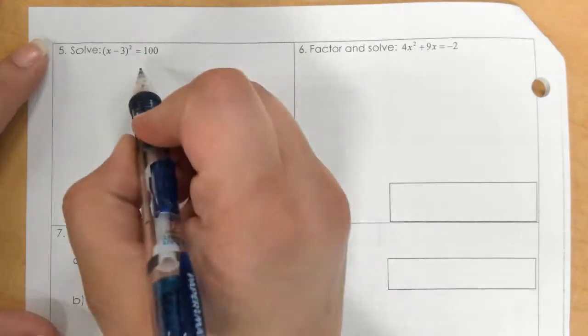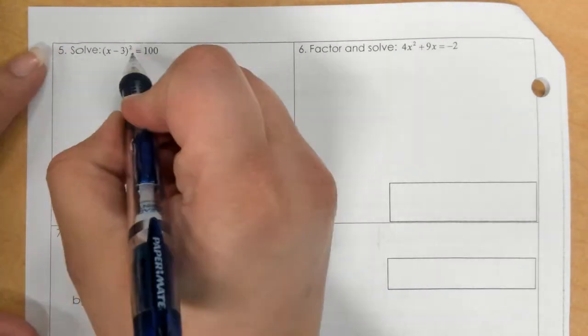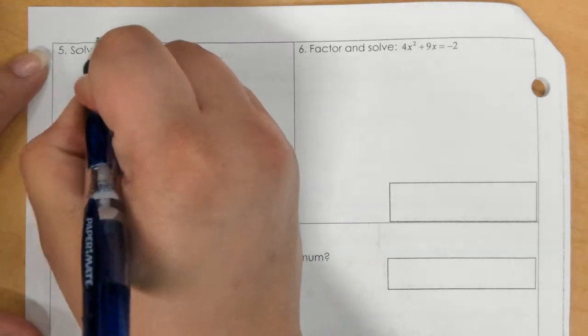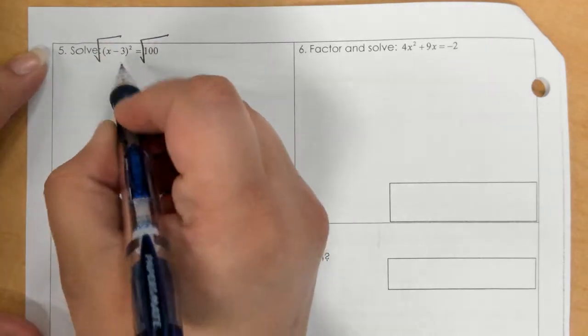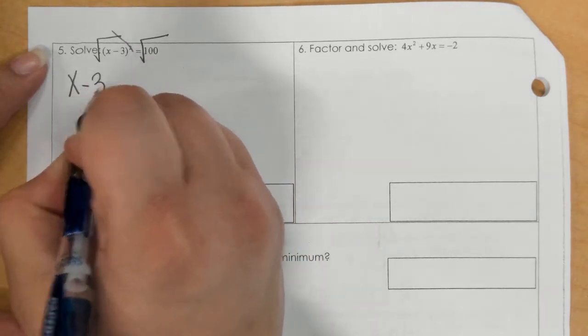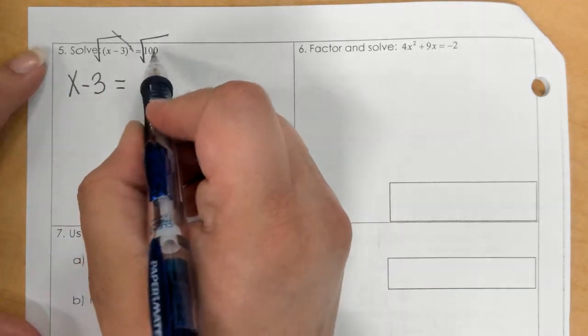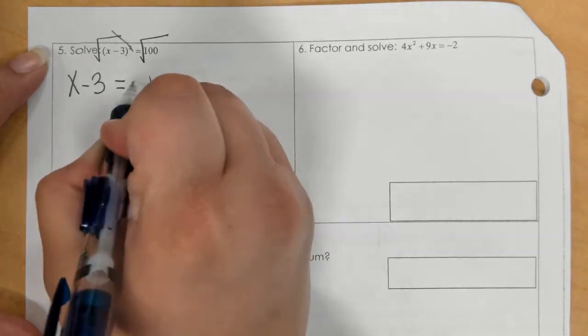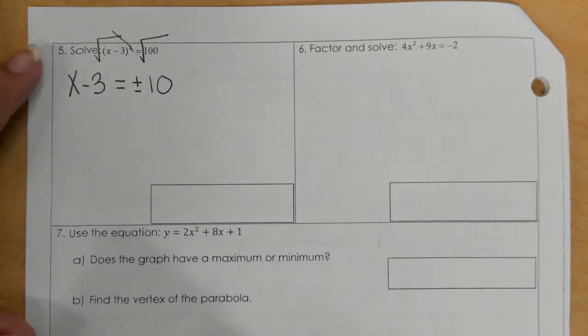For number 5, it says to solve. So to get rid of the 2, we're going to square root both sides. This cancels out the exponent. So we have x minus 3 equals, and the square root of 100 is 10. But you do have to put plus or minus in the front of that 10.